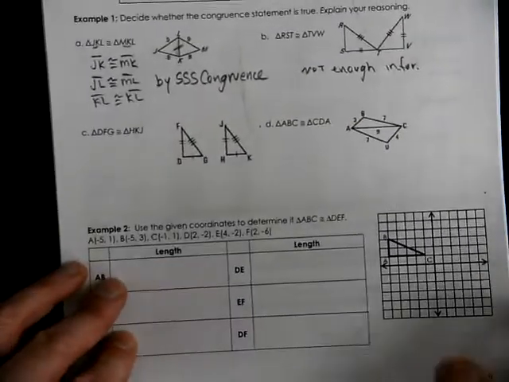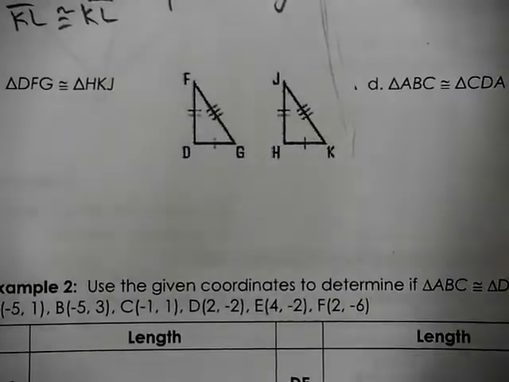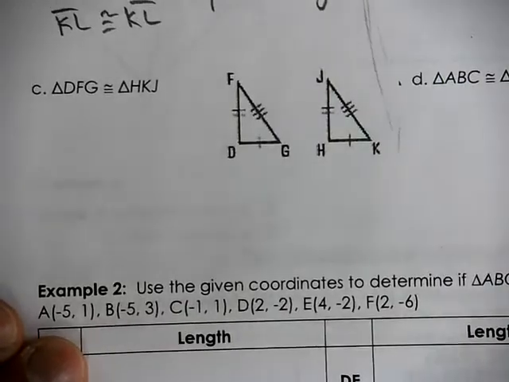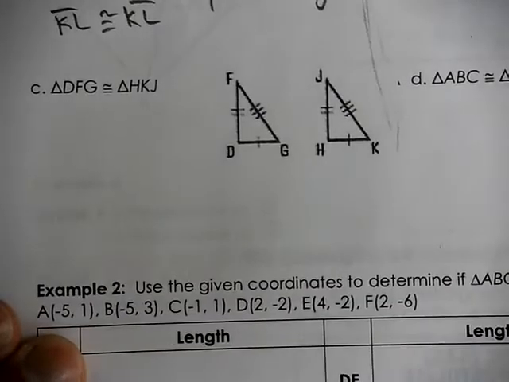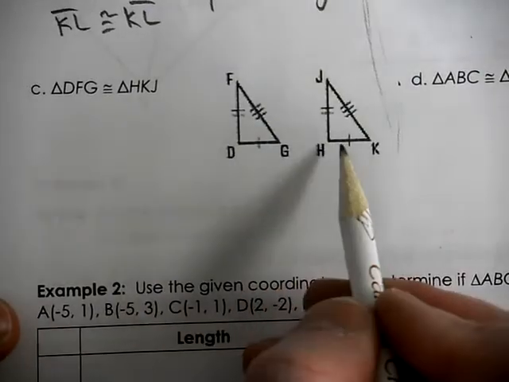Let's come on over to letter C. How about this one? Are these two triangles congruent? And a lot of people are going to say yes to this. But what are you saying yes to? What's congruent? The tick marks are stating that each side is the same.